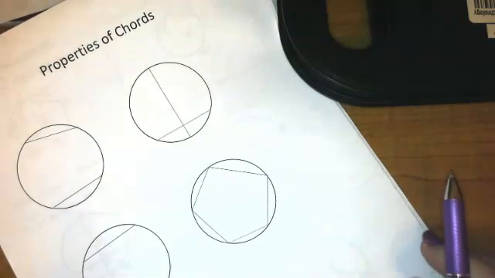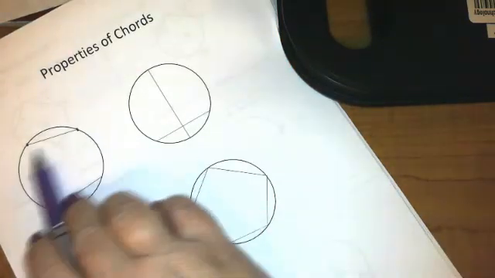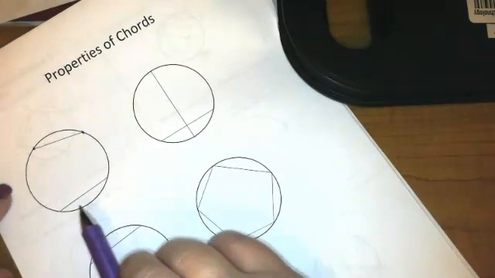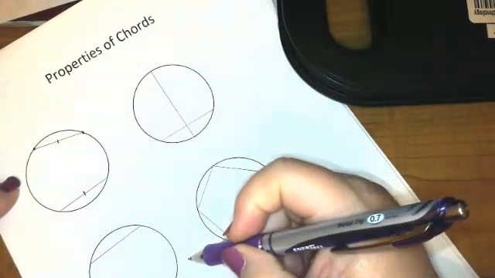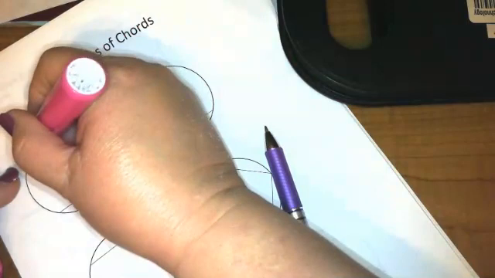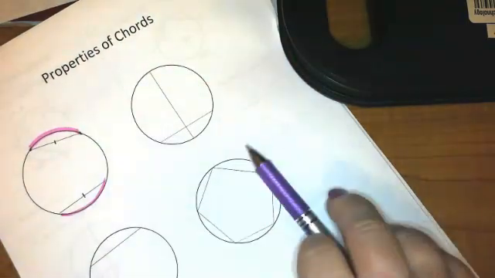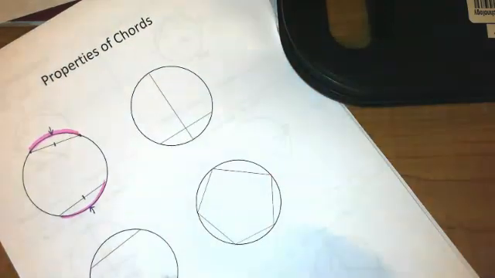Today's lesson is on properties of chords. You'll remember from our previous vocabulary that a chord is simply a segment that has endpoints on the circle. So that is a chord. The first property we want to look at for our chords is if two chords are congruent, then the arcs that they cut off, so that would be this arc and this arc, are congruent also. So this arc and this arc would have to have the same measure if these two chords were congruent to each other.